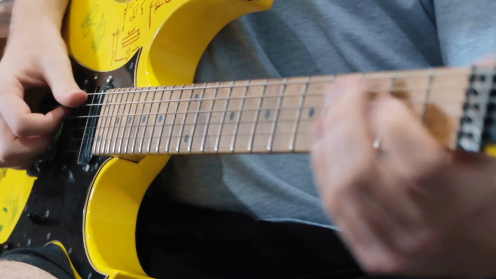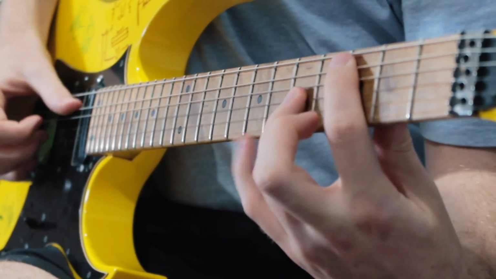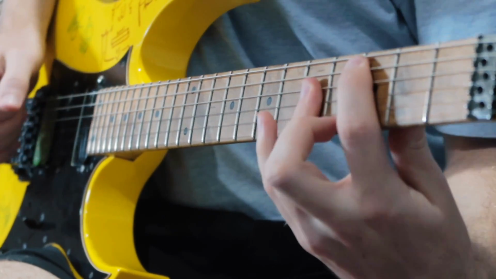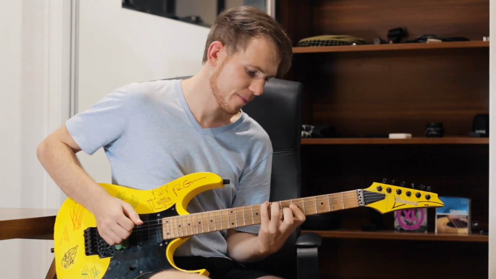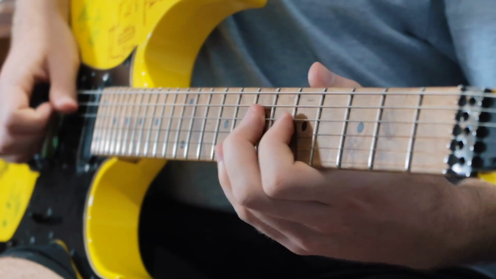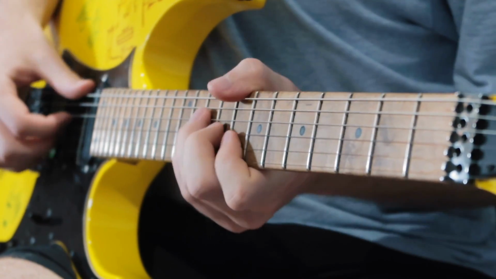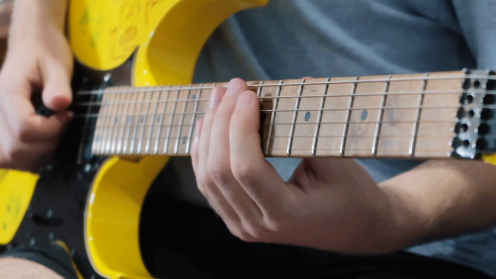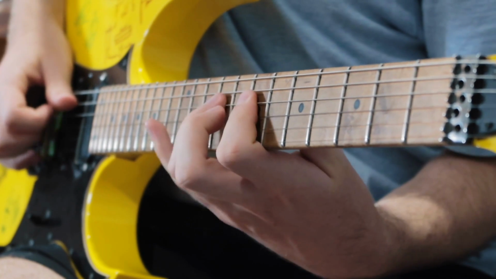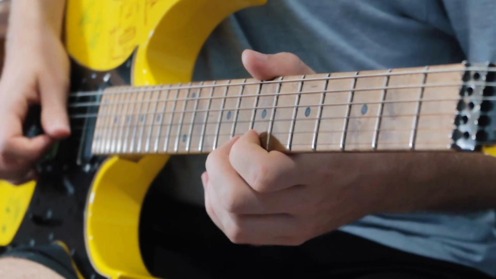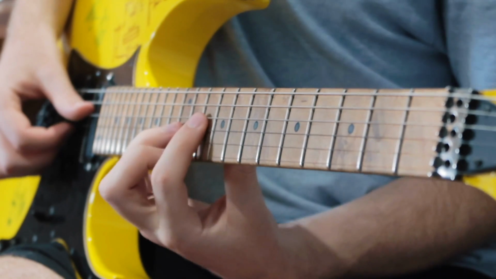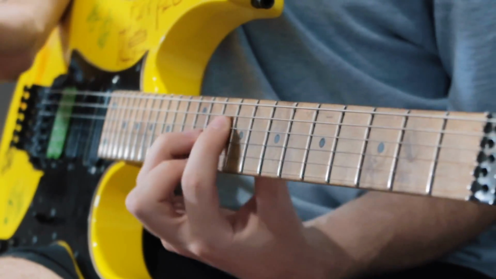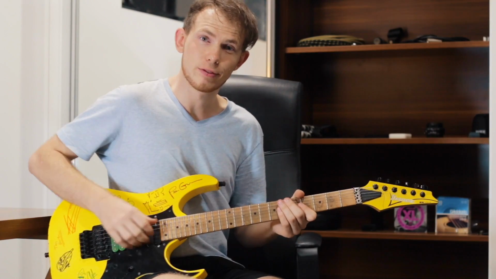Then we're going to do the same with the A shape. So we got 2 root notes again. Moving on to our G shape, E shape. Now there are 3 root notes in this one, so we can cover a lot more ground. And lastly our D shape. Hopefully relatively easy to follow along so far.